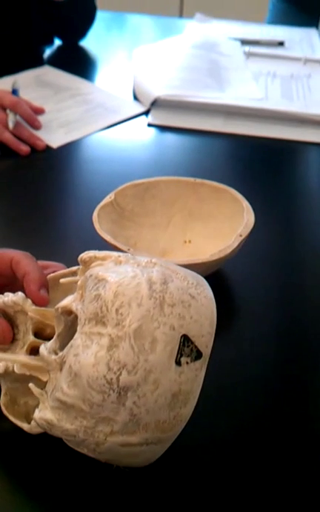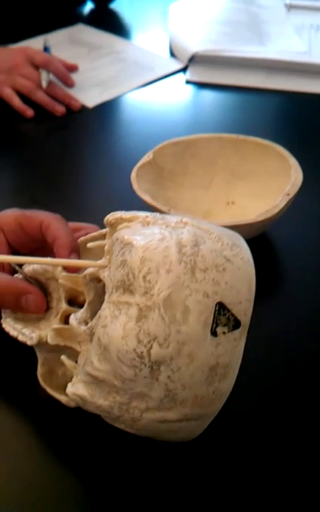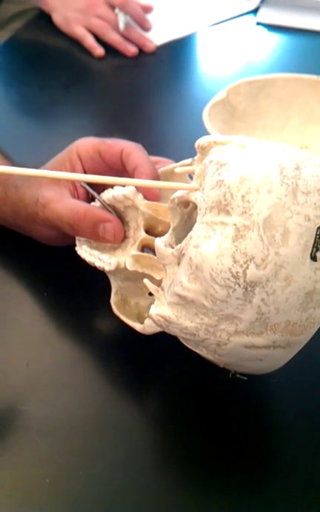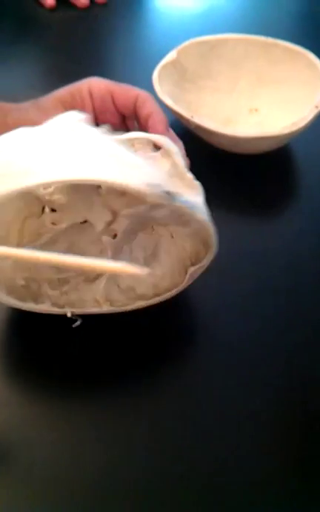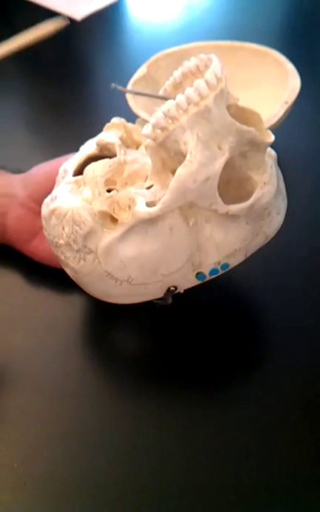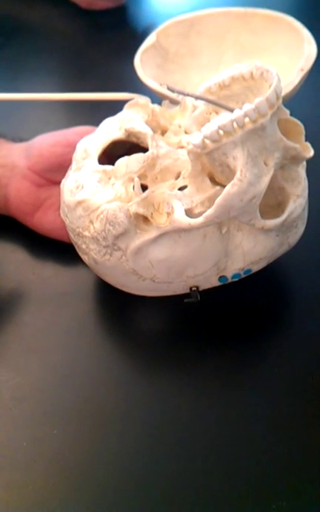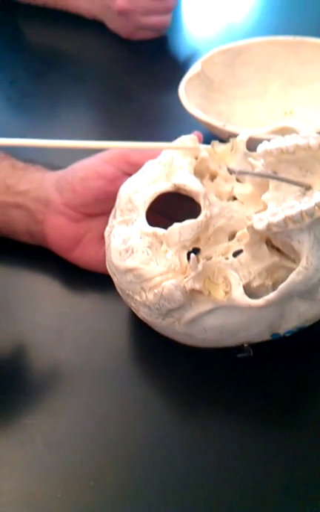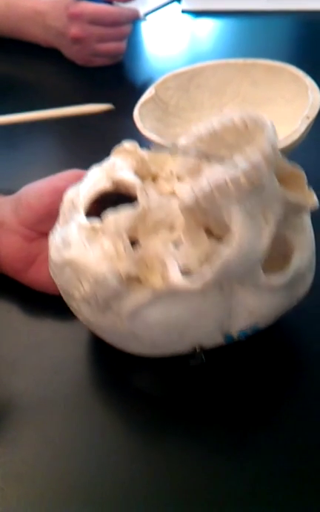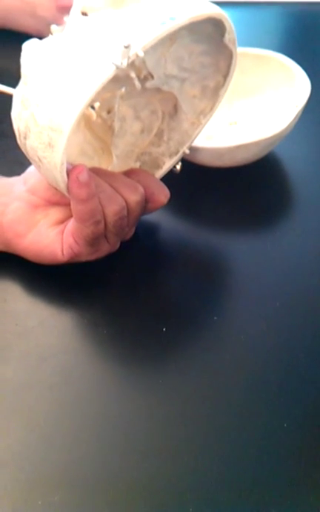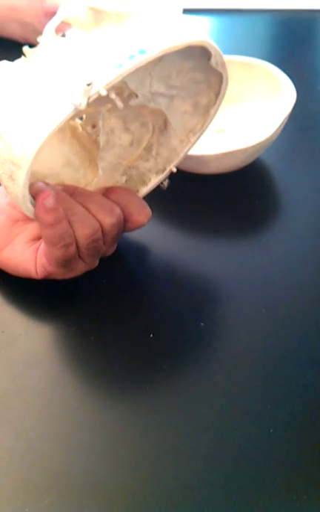Those are not hypoglossal canal. Those are called condylar canals, behind it. So don't confuse. In here I have the mastoid process, the styloid process. Between them I have a foramen, stylomastoid foramen.